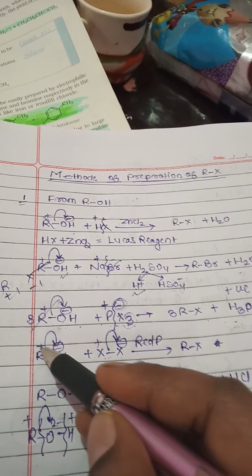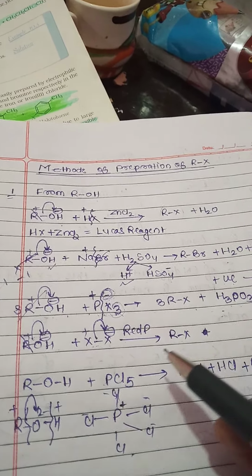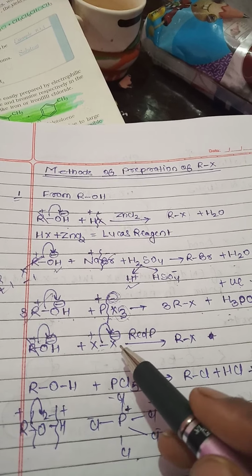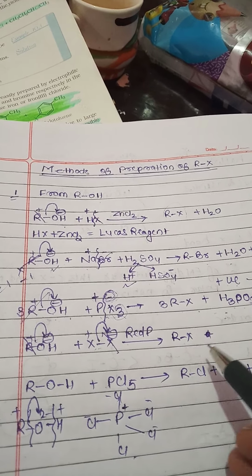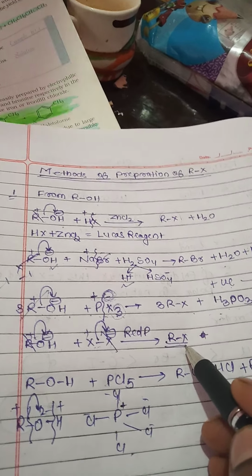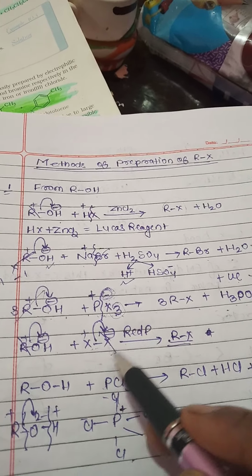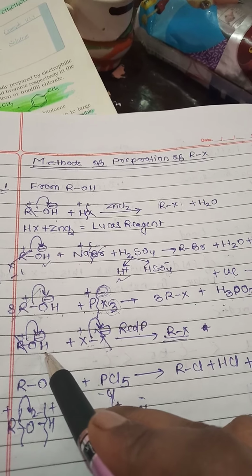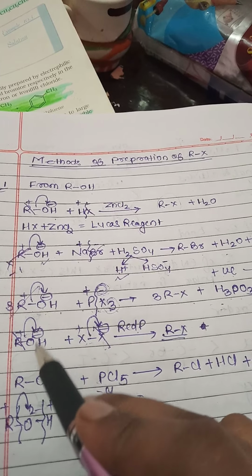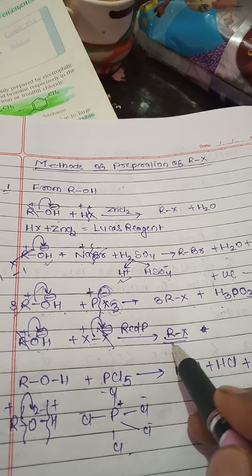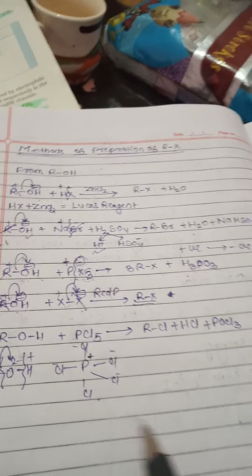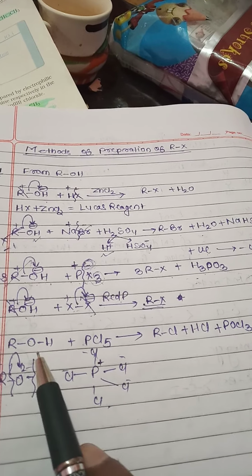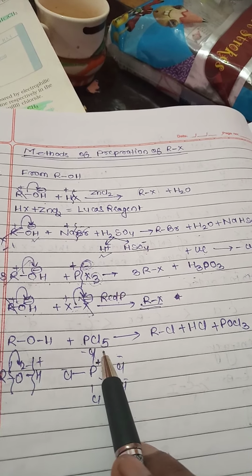So the electropositive end, that is R plus, has a tendency to attract the negative ion from this X2, and I'm going to receive RX. It's remarkable that when X2 is treated with red phosphorus and alcohol, it always replaces the OH component by X minus. Now we are moving towards the next reaction in which I am going to treat ROH with PCl5.